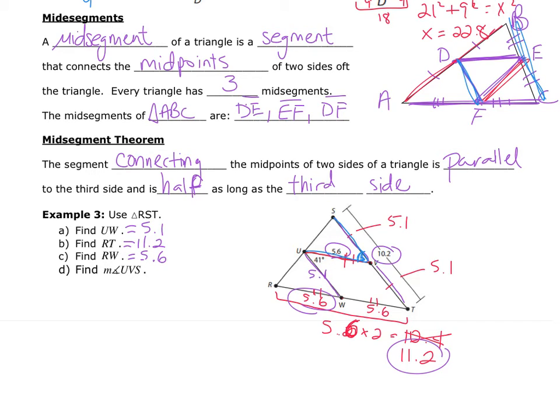So remember, we have some parallel lines in here. So we have UV is parallel to RT. And since we have this one angle that is 41 degrees, and we have this other side that's also parallel to it, that means that these are alternate interior angles. So that is going to be 41 degrees as well. And our reasoning for that answer for letter D is because we've got two parallel lines that implies that our alternate interior angles are congruent to each other.